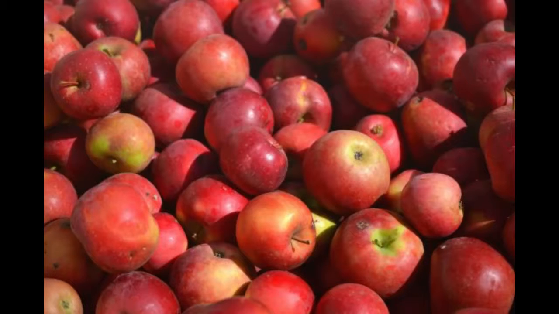Group E, late flowering, 16 to 18 May: Bramley, Reinette d'Orléans. Group F, 19 to 23 May: Sunset. Group H, 24 to 28 May: Court Pendu Gris, also called Court Pendu Plat.